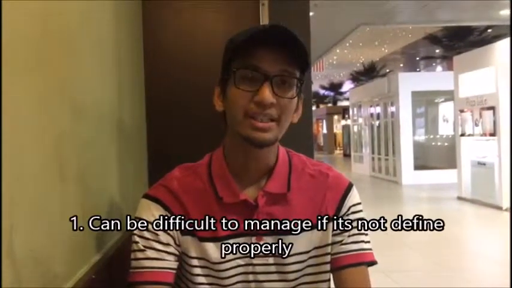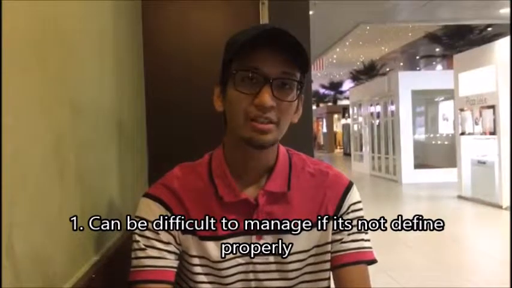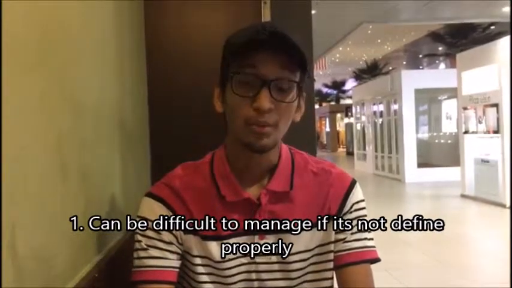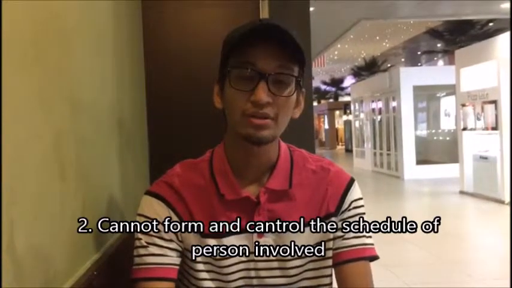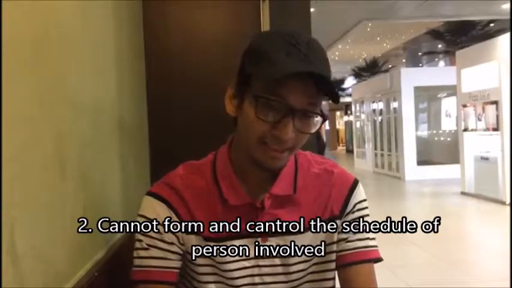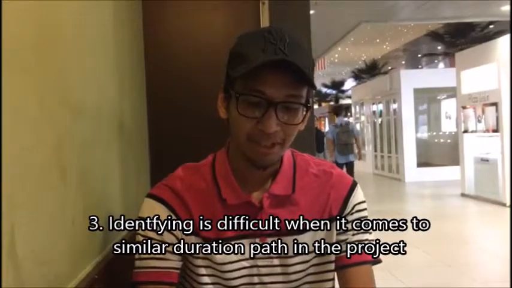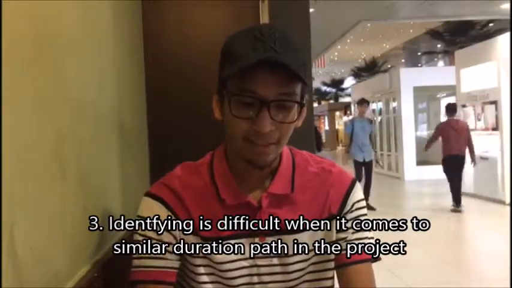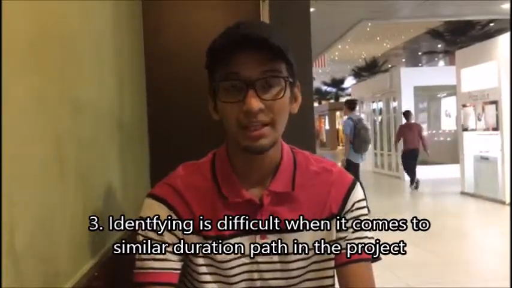So now we move on to the disadvantage of the CPM. So the CPM can become ineffective and difficult to manage if it is not well defined and stable. Second one is cannot form and control the schedule of the person involved in the project. Lastly, by using CPM, identifying and determining a critical path is difficult when it comes to many other similar duration path in the project.